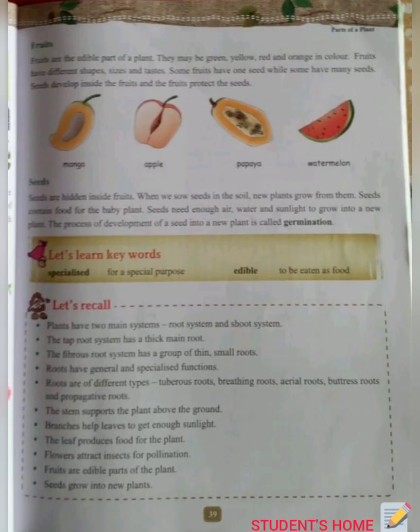Our next topic class is fruits. Fruits are the edible part of the plants. They may be green, yellow, red, and orange in color. Fruits have different shapes, size, and taste. Some fruits have one seed while some have many seeds. Seeds develop inside the fruits and the fruits protect the seeds.